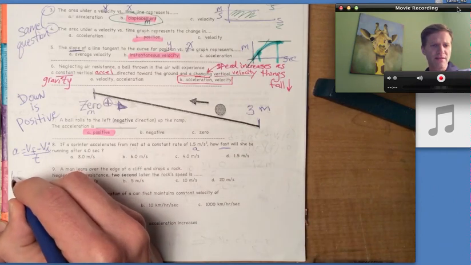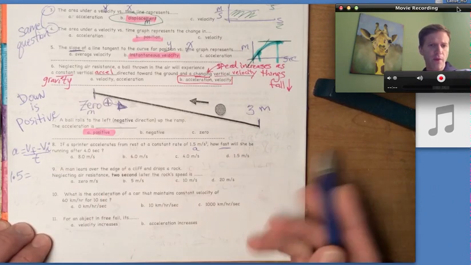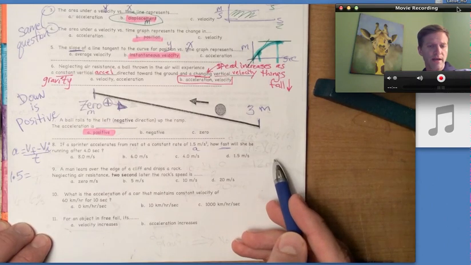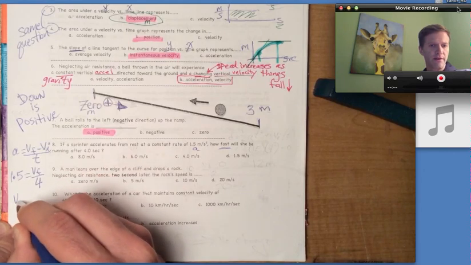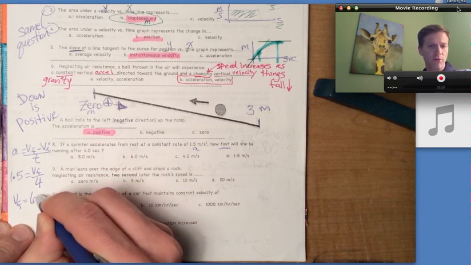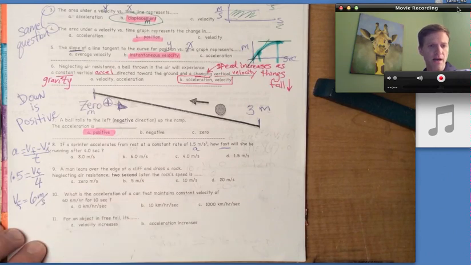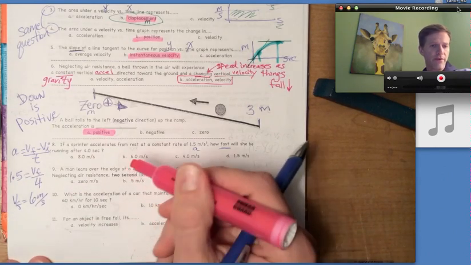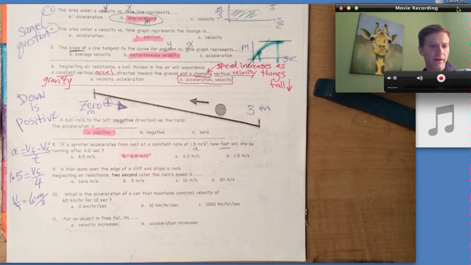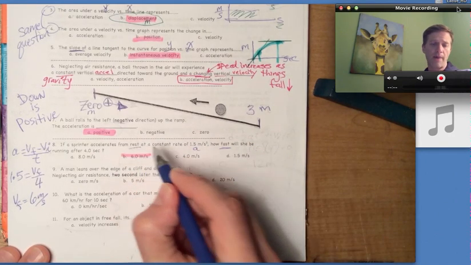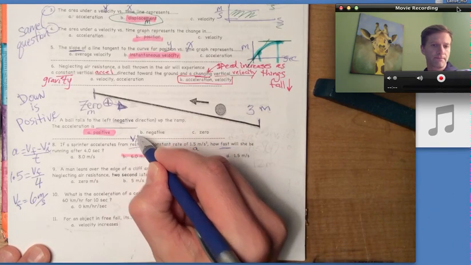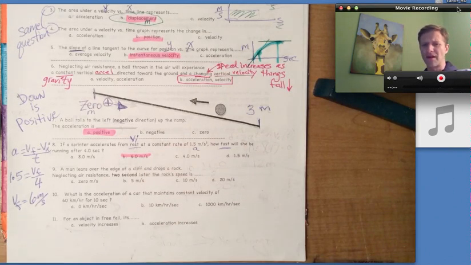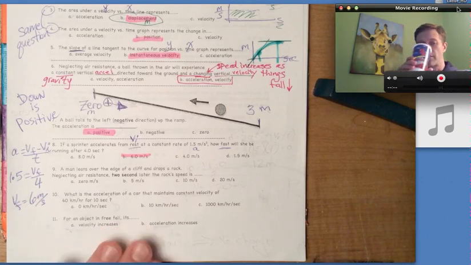But yeah, it says the sprinter accelerates from rest. Rest, that would be your initial velocity. So that initial velocity is 0. The acceleration is 1.5 and the t, the time, is 4. So solving for VF, you get 1.5 times 4, which is 6. And really, for all of our free fall problems, you can make that initial velocity 0 as well, starting from rest, starting when you're not moving.